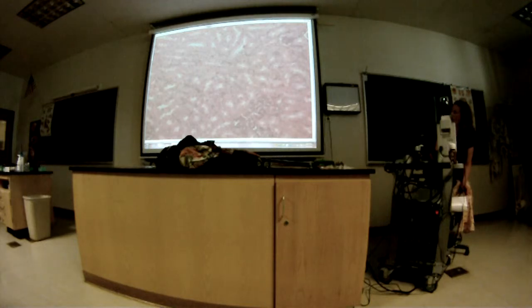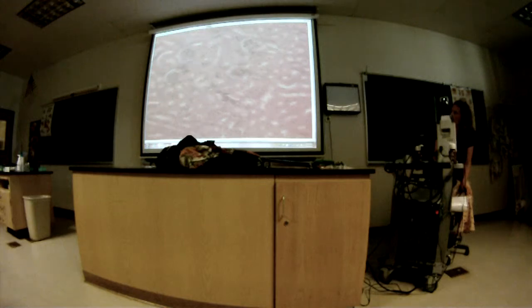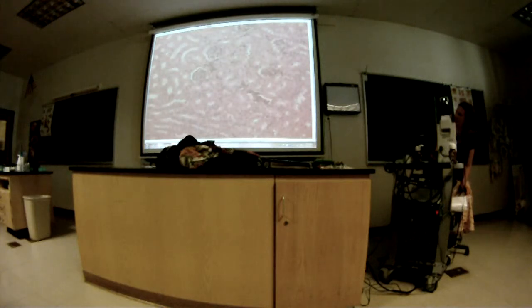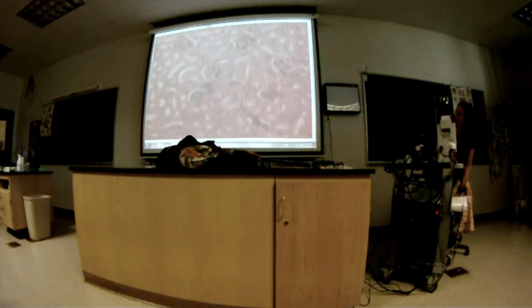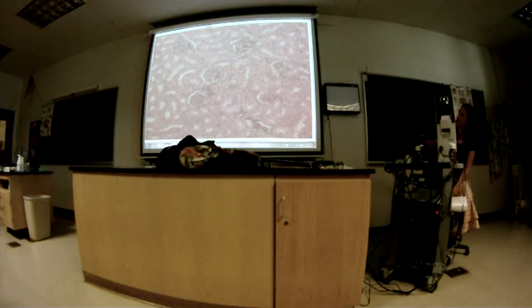How do you know that though? Because it has the renal corpuscles, and you may not have seen them from that far away, but here you should be able to see them. That was the renal cortex. This is, what is this structure? It's two structures combined. Renal corpuscle. There's another one, another one, another one, and another one.